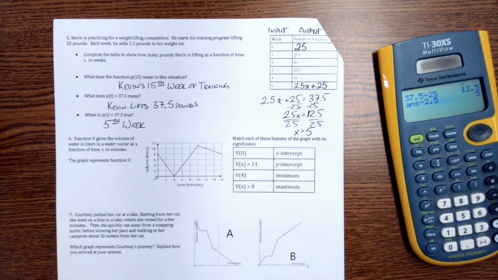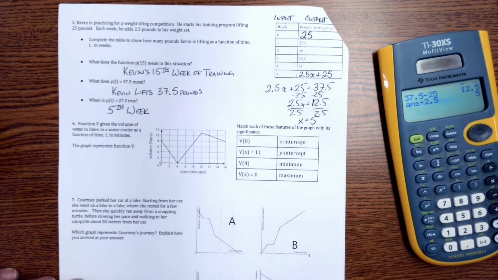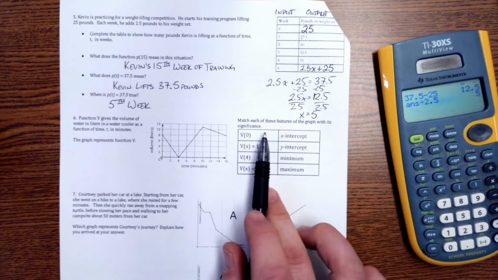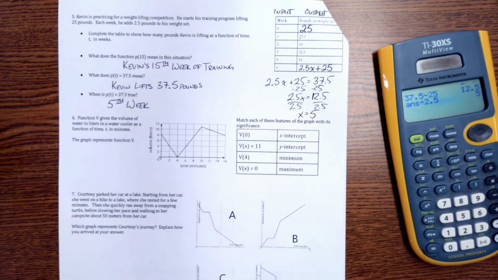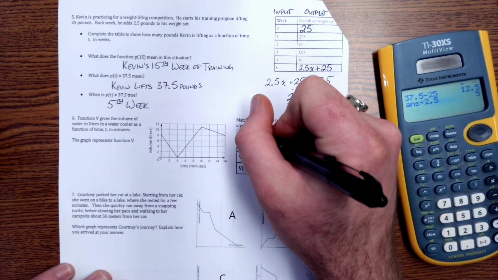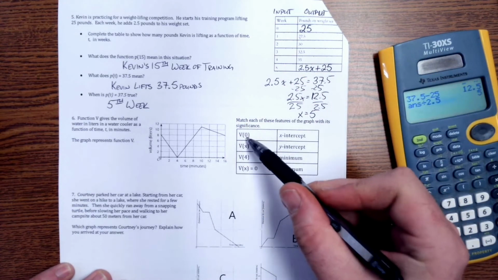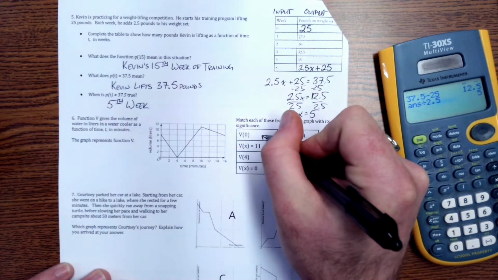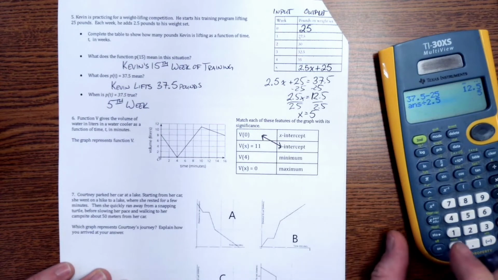Function V gives the volume of water in liters in a water cooler as a function of time t in minutes. This graph represents function V, so we're just trying to give you information here. Match each of these features of the graph with its significance. So V of 0 tells me that my input number is 0. If my x value is 0, that is the y-intercept.